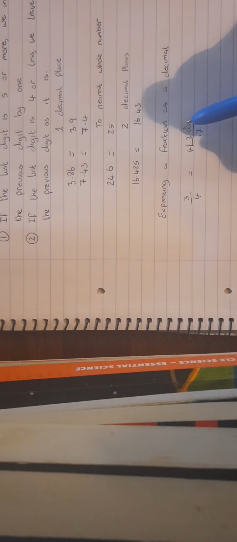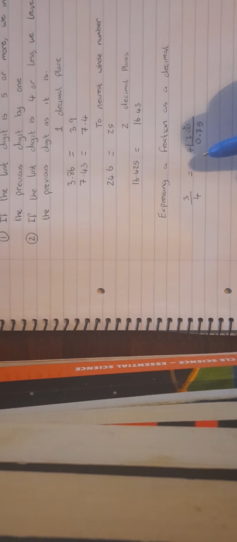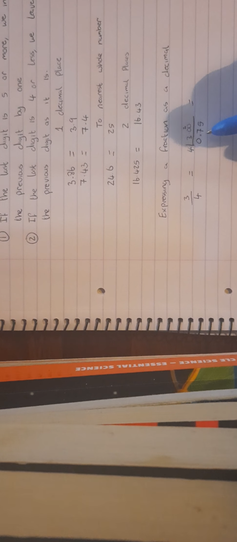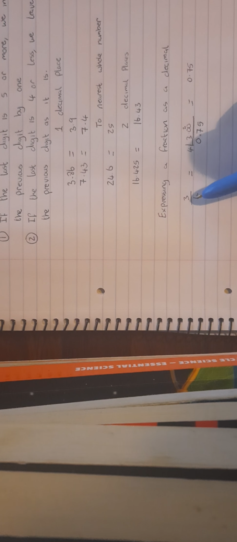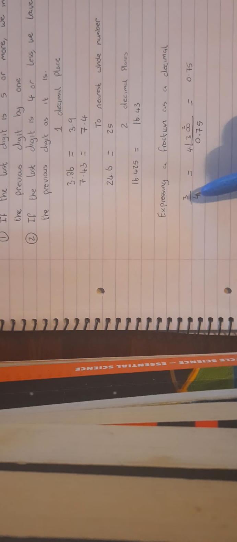And then 4 into 20 goes 5 times. This is how I divide it in, and this will then become our answer, which is 0.75. So we've taken this fraction and expressed it as a decimal. All we do is divide the bottom into the top.